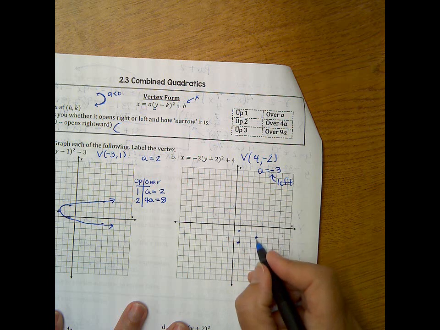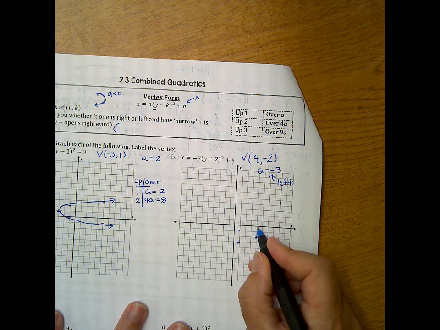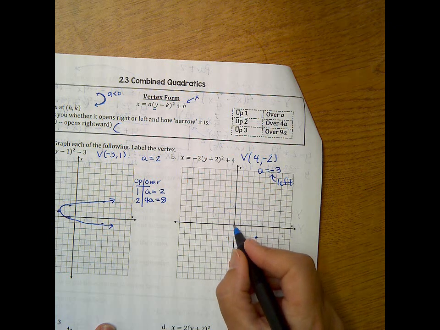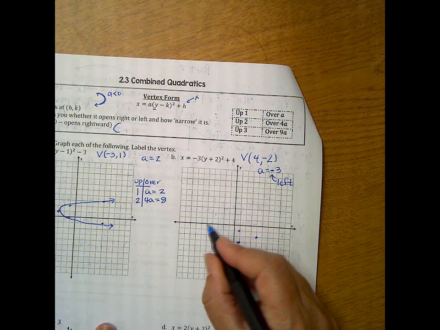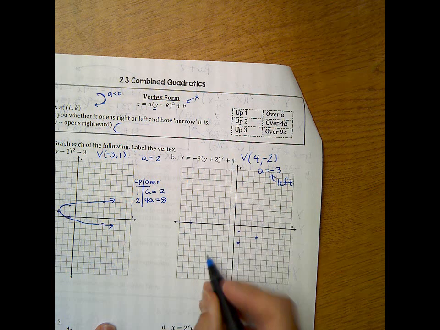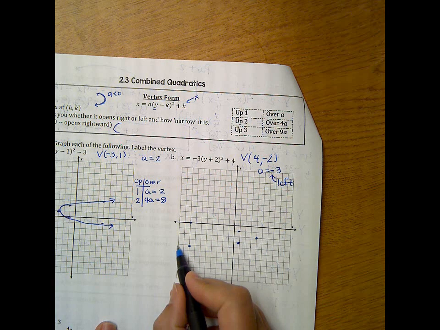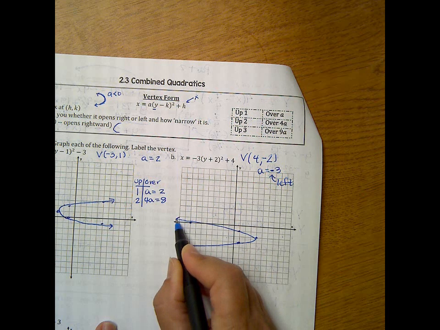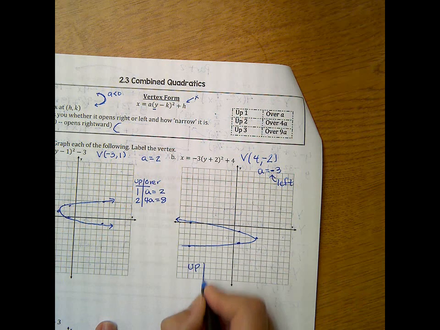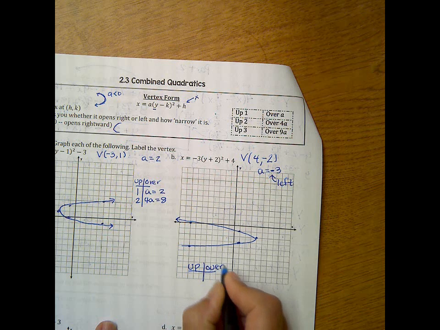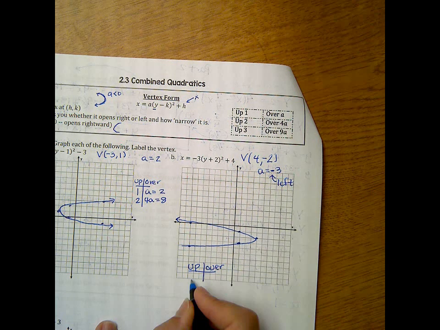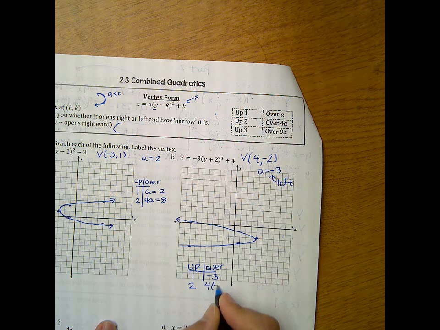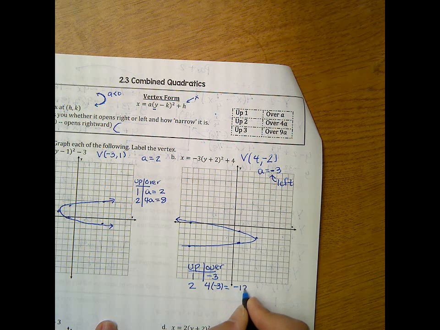If we go up 2, we're going to go over 4 times a, so that'd be at 12. 1, 2, 3, 4, 5, 6, 7, 8, 9, 10, 11, 12. All the way over here. So pretty skinny parabola because that a value is 3. So we went up and over, and we went up and down actually from the vertex. 1 over a, 2, 4 times a. And that's why we did -12 going backwards.